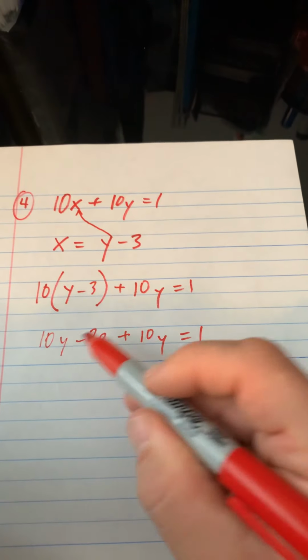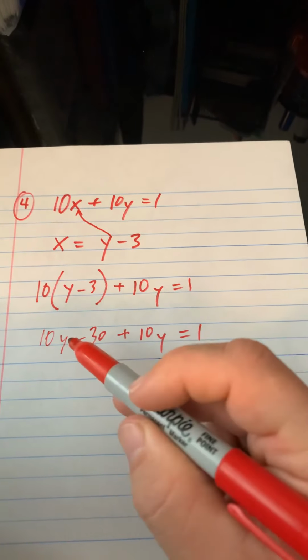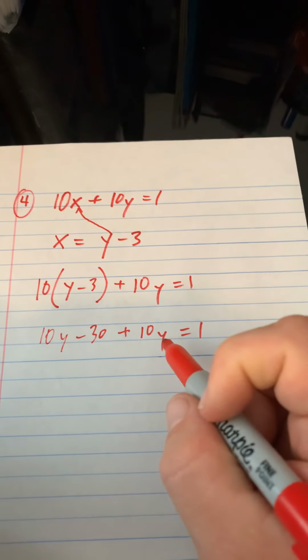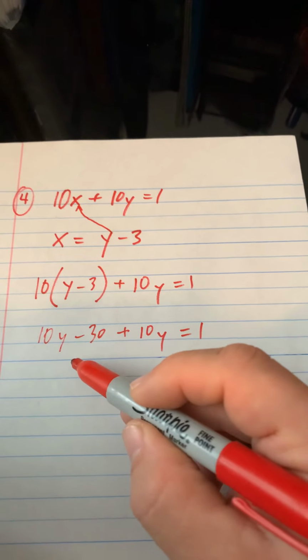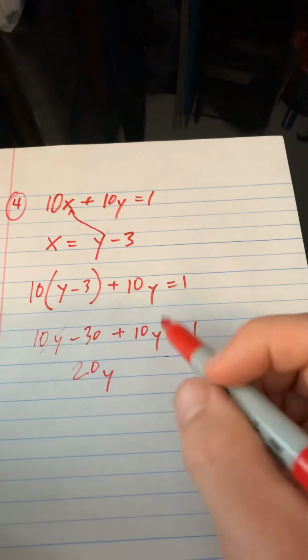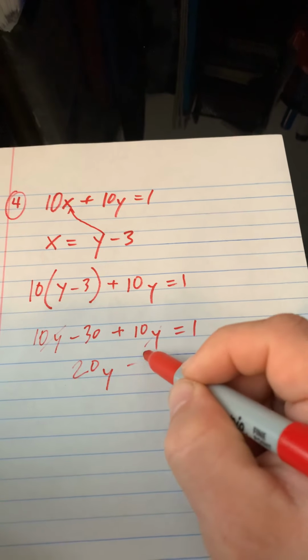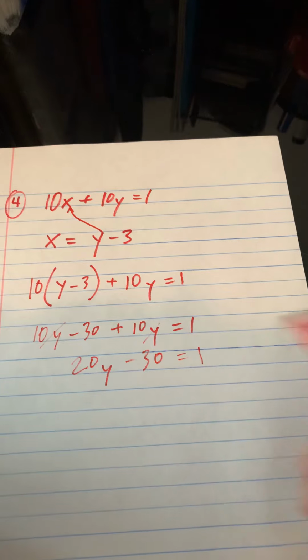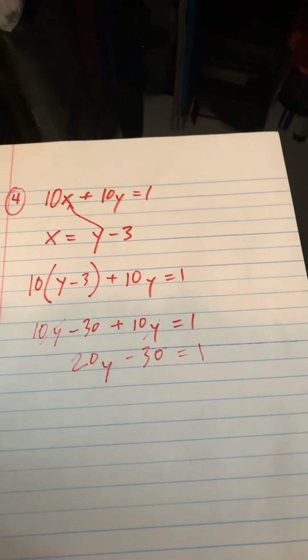So we're going to combine our like terms. We have a 10y and a 10y, so that's going to give us 20y minus 30 equals 1, right?